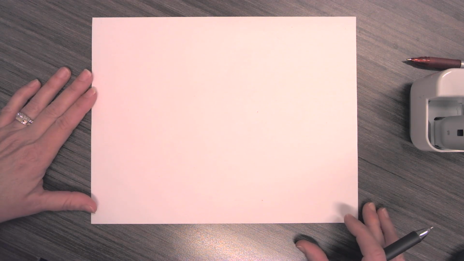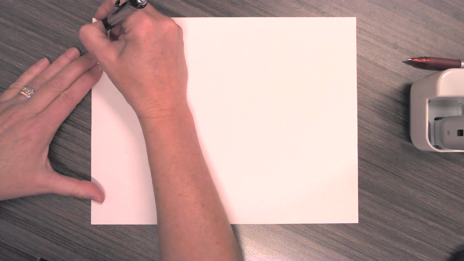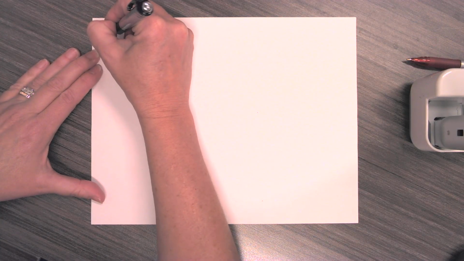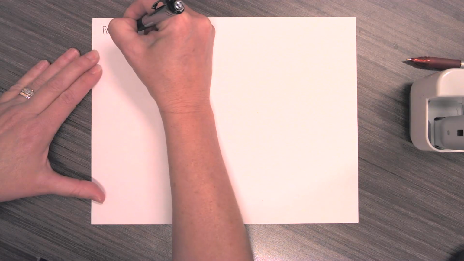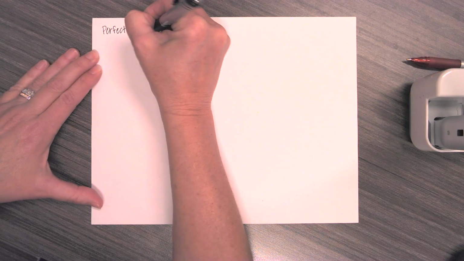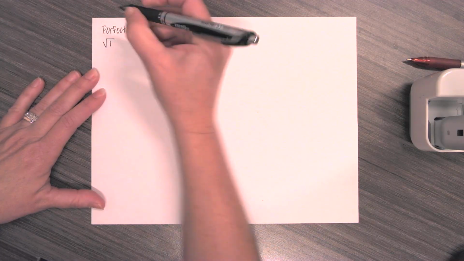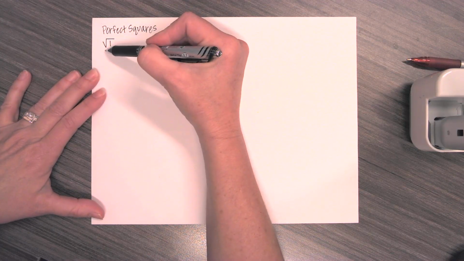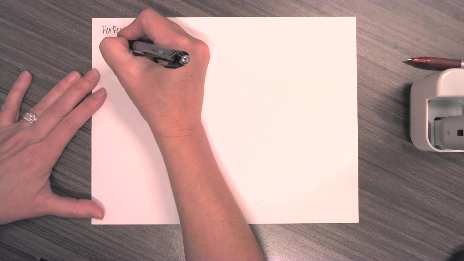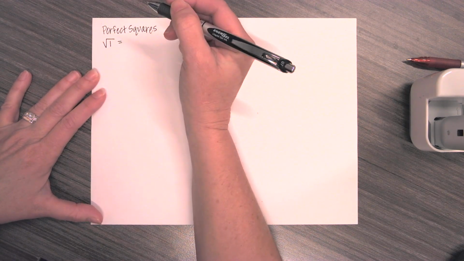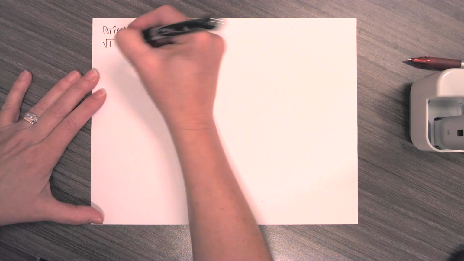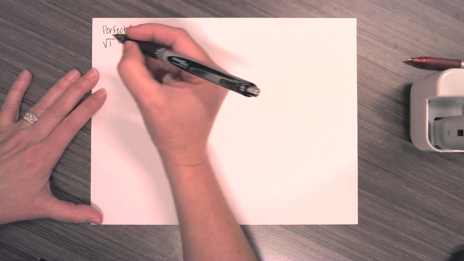As we get into radicals, we need to be able to recognize perfect squares and perfect cubes and things like that to be able to simplify radicals. So first we're going to make ourselves a list of numbers that are perfect squares. The first perfect square is 1, and this is a square root symbol. When you take the square root of 1, it's asking you what number to the second power would give you 1, and that would be 1 because 1 times 1 is 1.